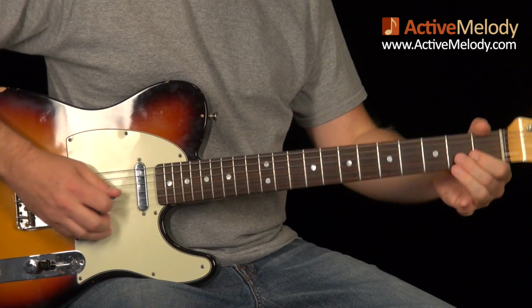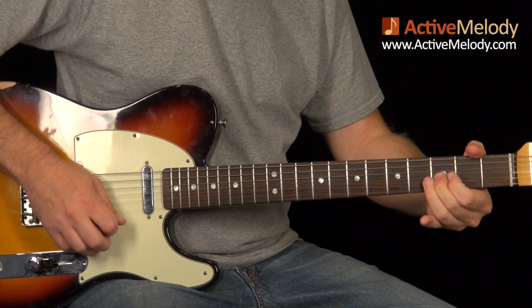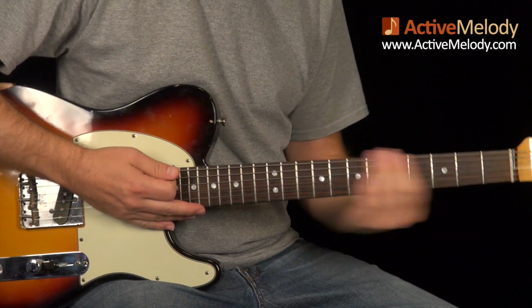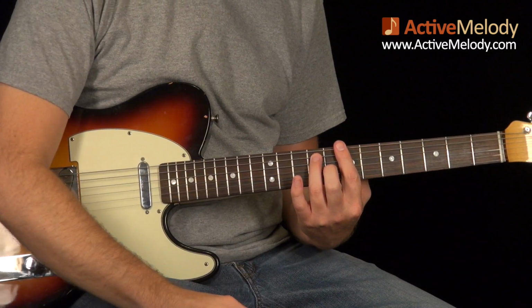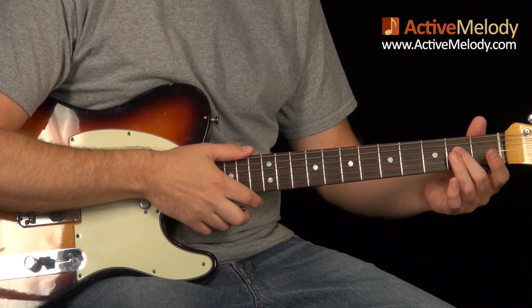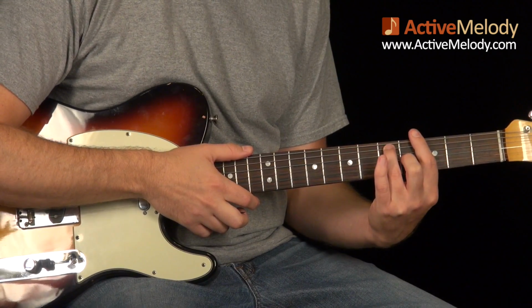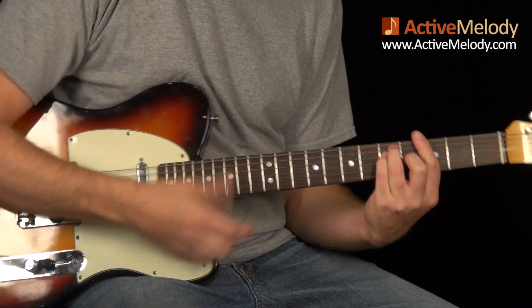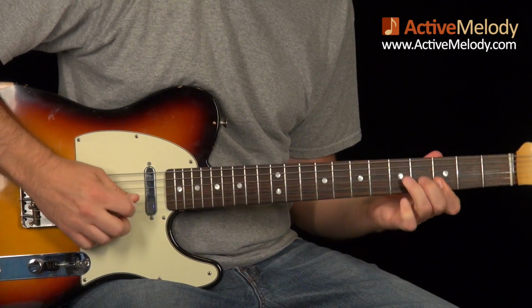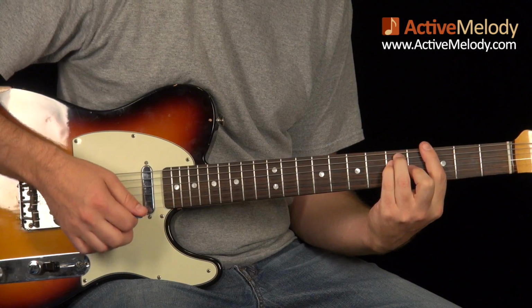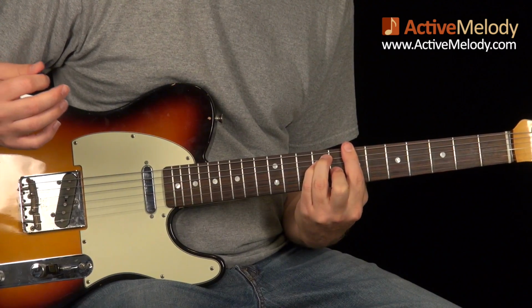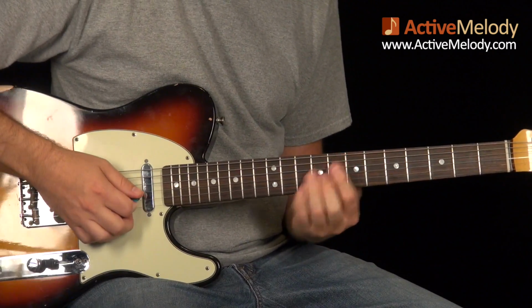Okay, now that is the same thing, right? We just played it in a different position. So hopefully a light bulb goes off for you, so you start to think, oh, so all these licks that I'm doing down here, I can do them in any key, especially if I just find the chord. If you want to do it in G, you could do it right there, right? And just find that major bar chord and work your licks around that.